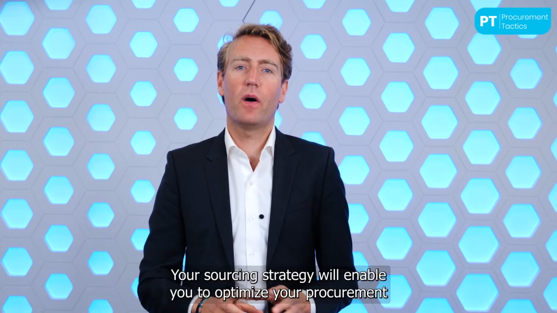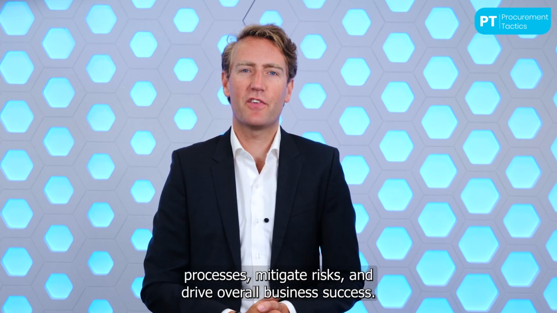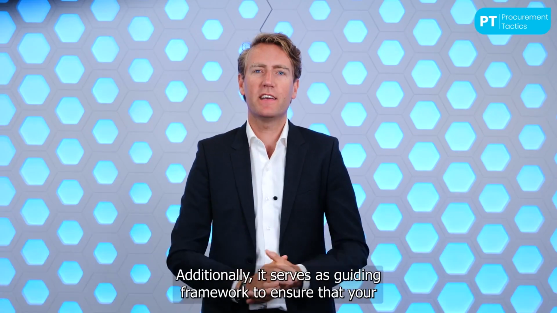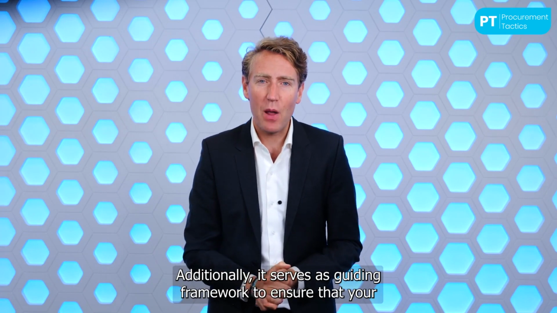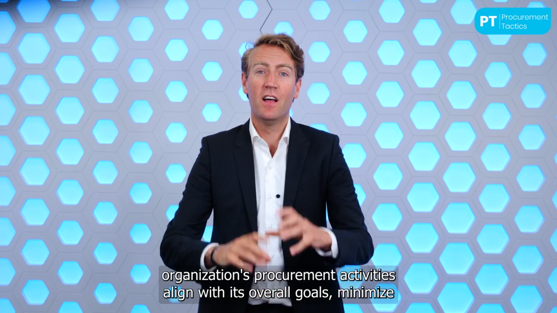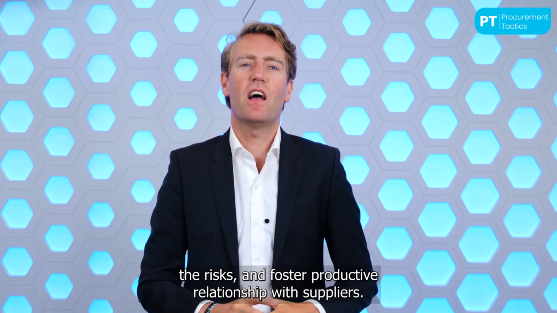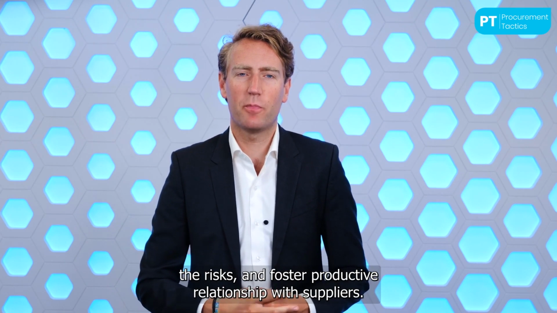Your sourcing strategy will enable you to optimize your procurement processes, mitigate risks, and drive overall business success. Additionally, it serves as a guiding framework to ensure that your organization's procurement activities align with its overall goals, minimize the risks, and foster productive relationships with suppliers.